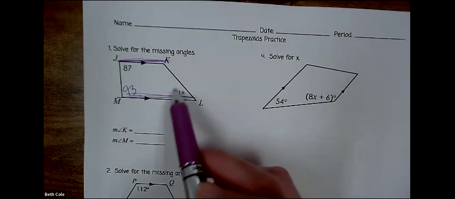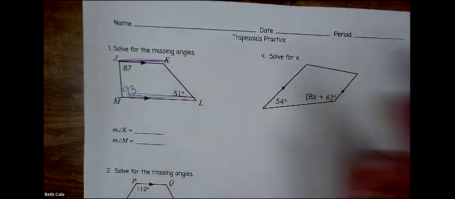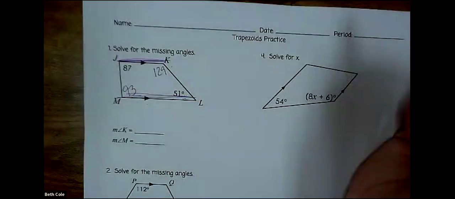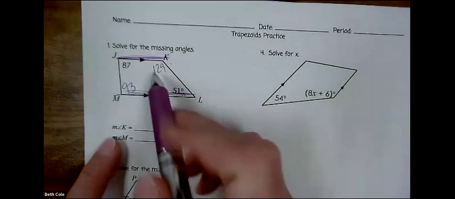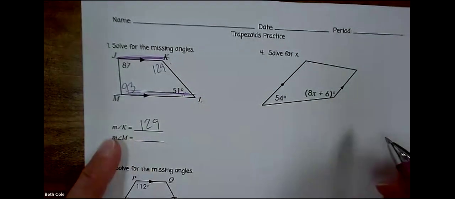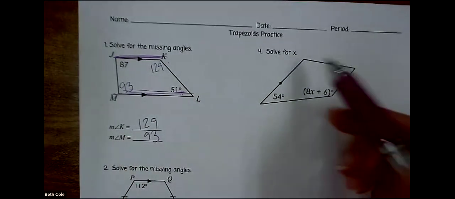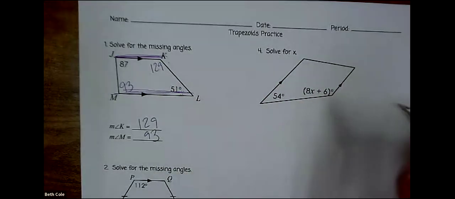Same thing for K. If I do 180 minus 51, I'm going to get this one. So you just do 180 and you subtract. Was that going to be 129? Did I do that right in my head? Okay. So can you all do 180 minus something in the calculator? You're there? Okay. So K is 129. M is 93. I'm going to go over here and do the one right next to it. I realize that's number 4. I don't really care what numbers they are.